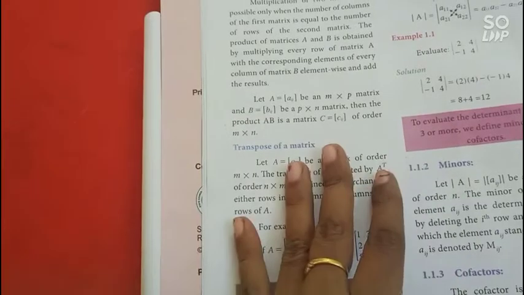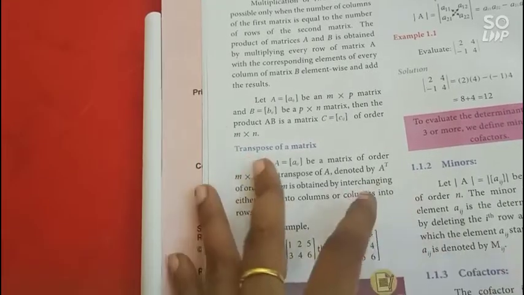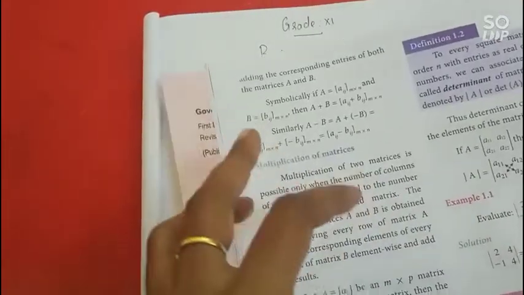Row changes to column and column changes to row. Okay, so up to this much I have explained everything in the basics. Hereafter, what we are going to learn is new for you. Let's enter into the section that is determinant.